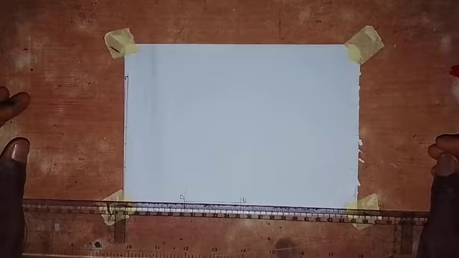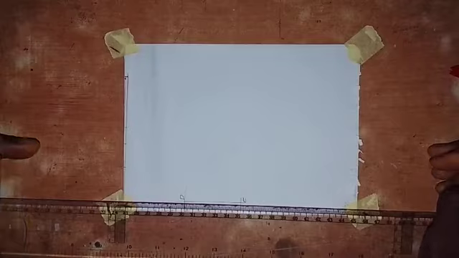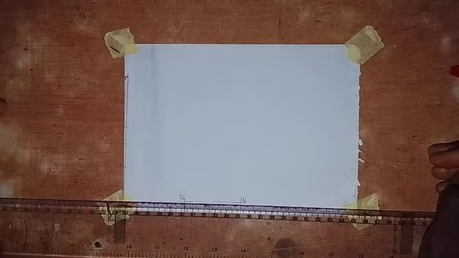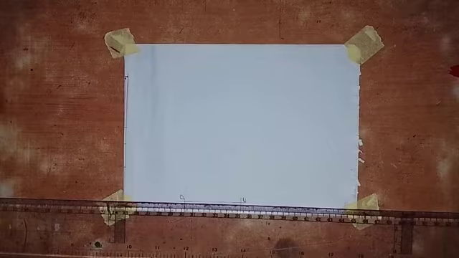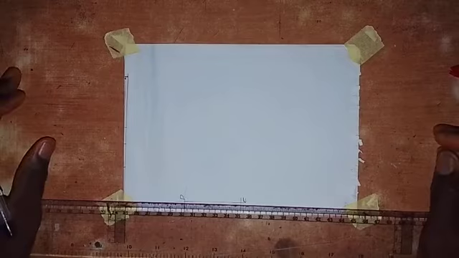Come back. We are going to look at how you can construct a square that is equal in area to a given rectangle. So for the given rectangle, let's say the length of the rectangle is 75 millimeters, while the width of the rectangle is 30 millimeters. So let's first of all construct the rectangle.